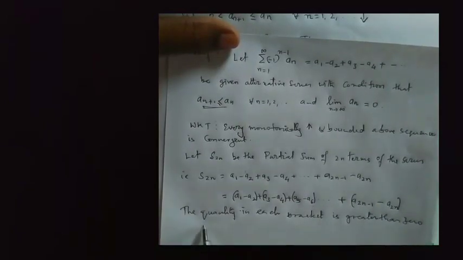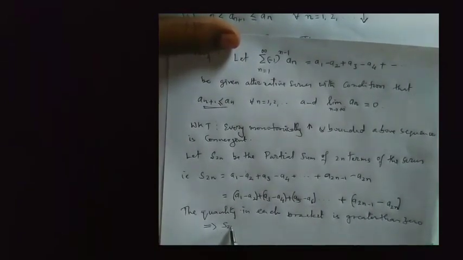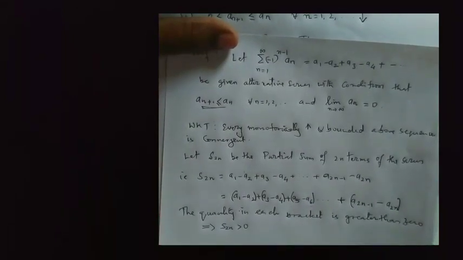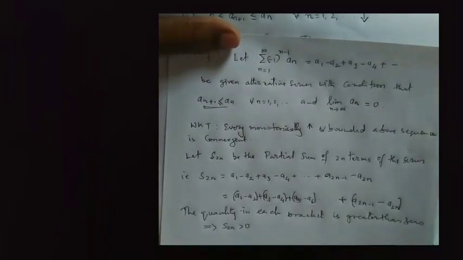Each term being positive implies S of 2n is positive.